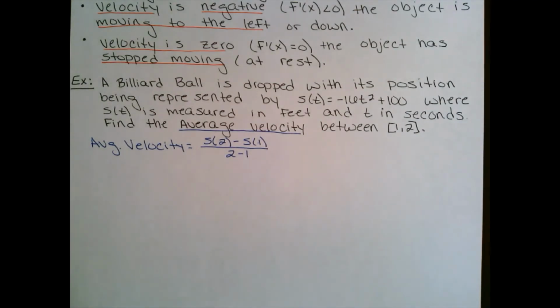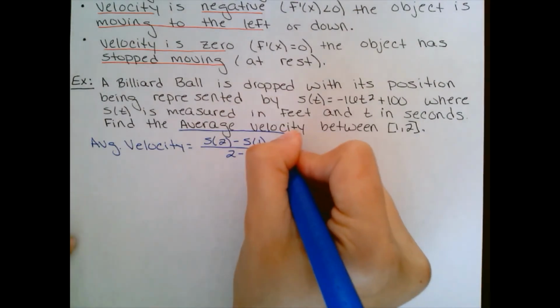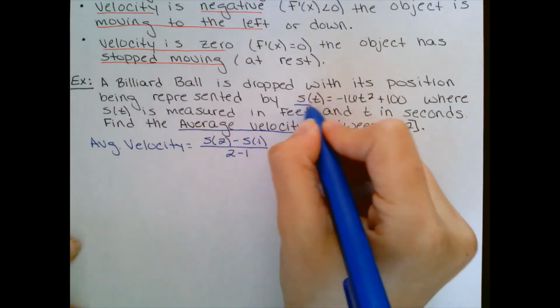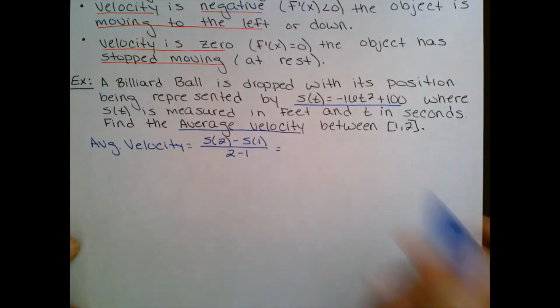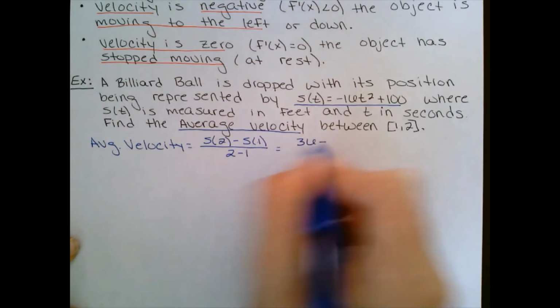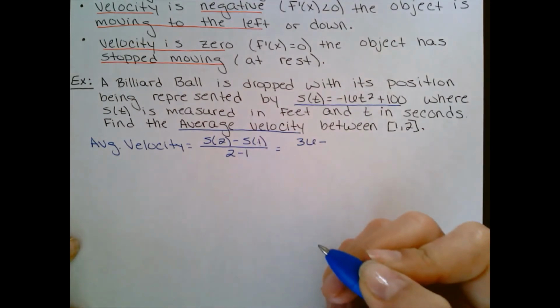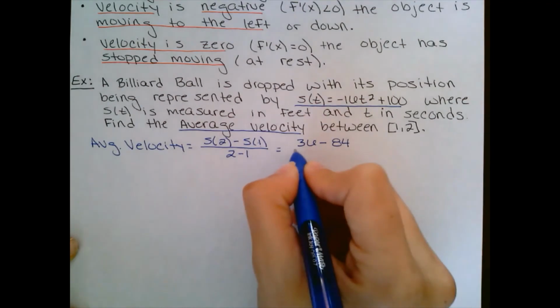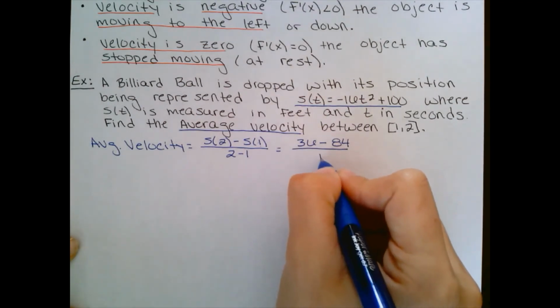Feel free to use your calculator on this next part. If I plug 2 into this function right here, I'm going to get 36. Minus, if I plug 1 into the function, I'm going to get 84. Over 2 minus 1 is 1.